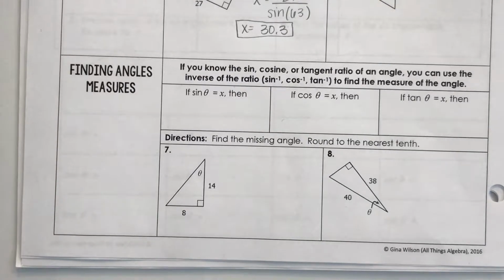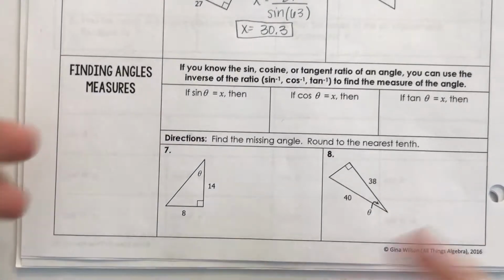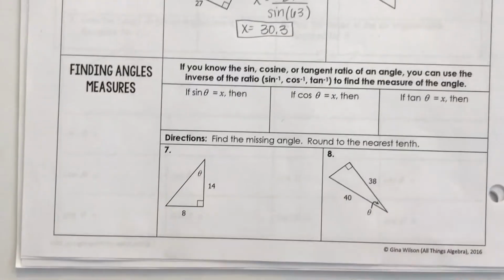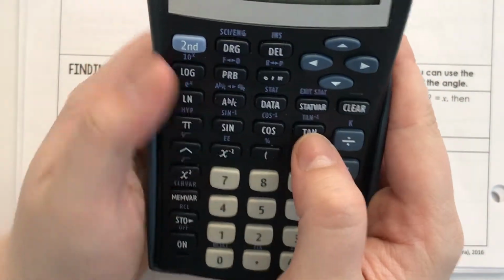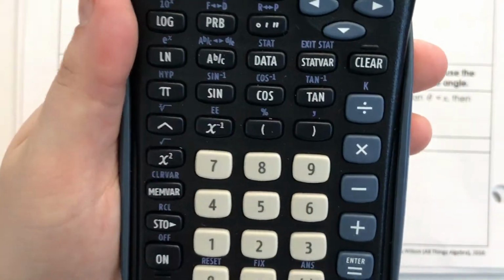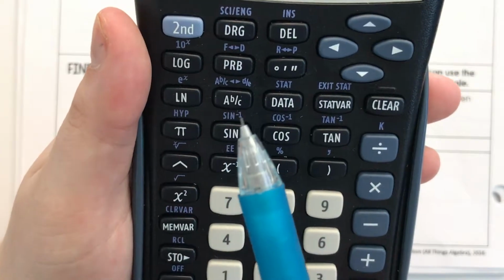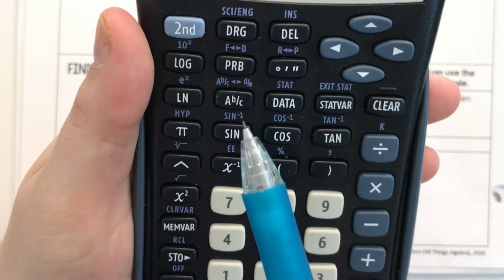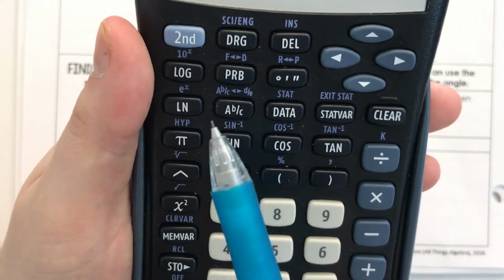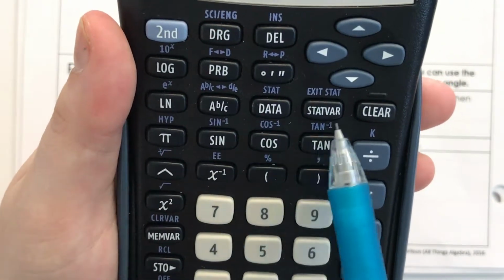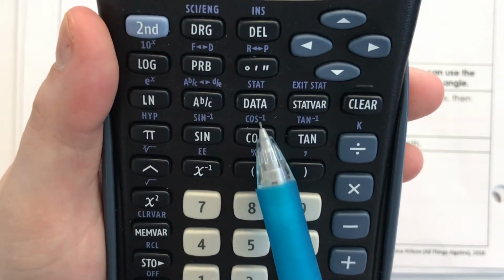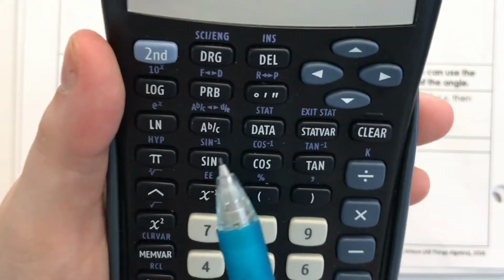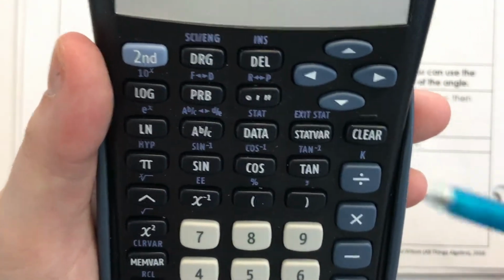Okay, so to find angle measures, we have to use what's called the inverse trigonometric functions. If you look on your calculator, there's sine, cosine, and tangent. If you look above it, there's sine with a little -1 in the exponent. That means the inverse of sine, inverse of cosine, inverse of tangent. Not 1 over sine, 1 over cosine, 1 over tangent. It's actually the inverse, okay? That's what that little -1 means.